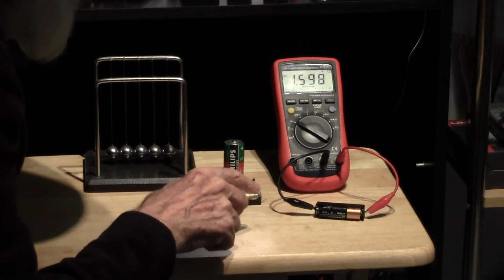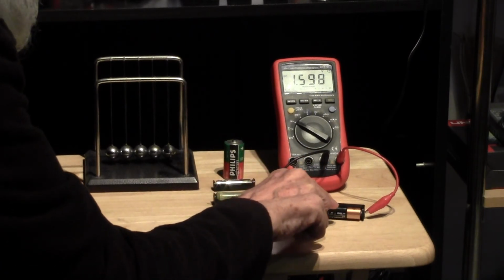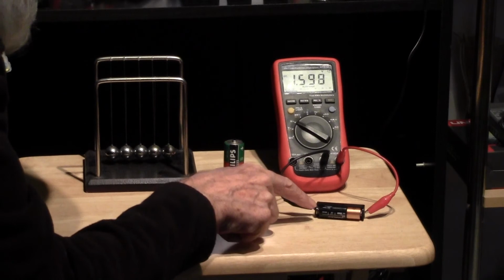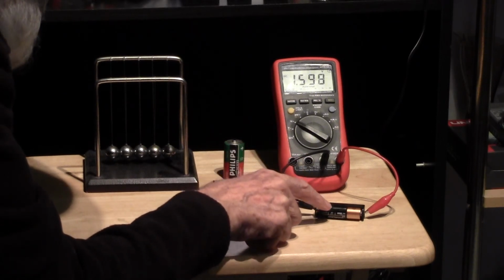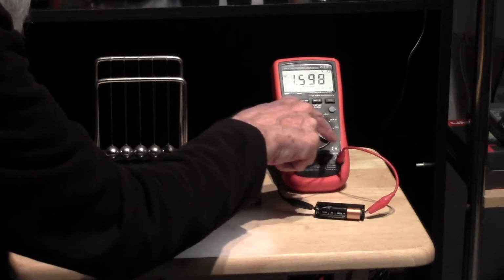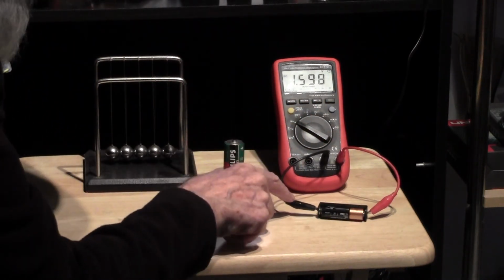The corrosion that's taking place on the metal shell of the battery causes the energy to pass in this direction and through here.